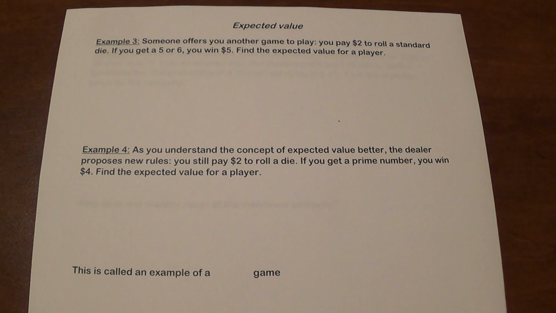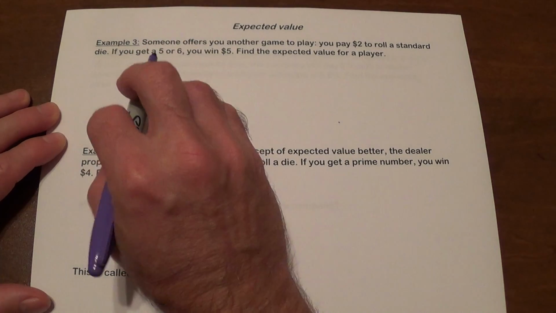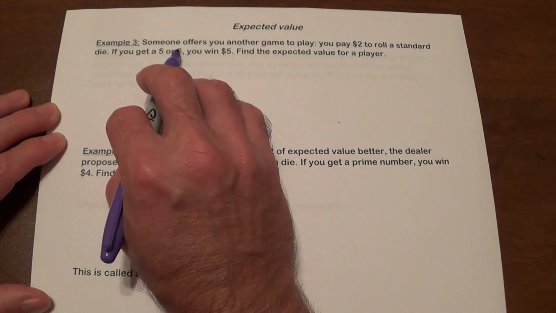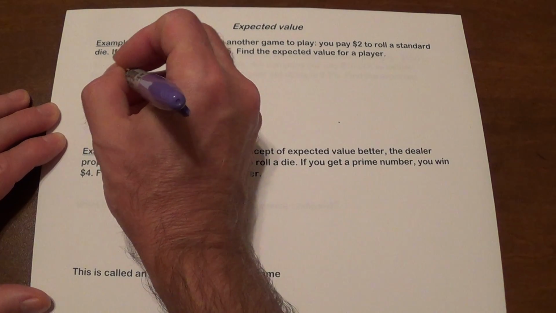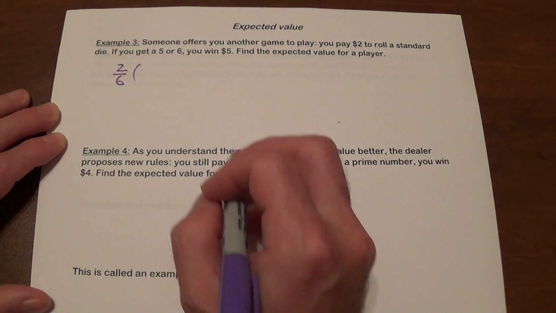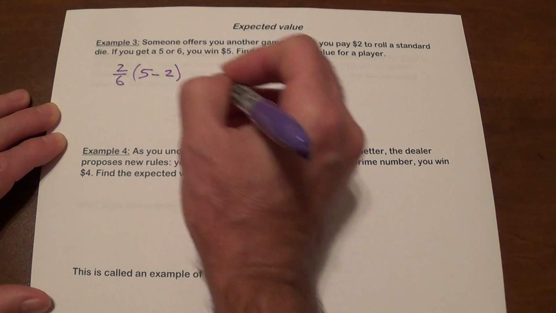Somebody offers you another game. You pay $2 to roll a standard die. If you get 5 or 6, you win $5. Otherwise you win nothing. What's the expected value here? Well, the probability of winning, getting 5 or 6, is going to be 2 over 6, right? What do you win in this case? You win $5. What do you lose? $2 that you pay to play.